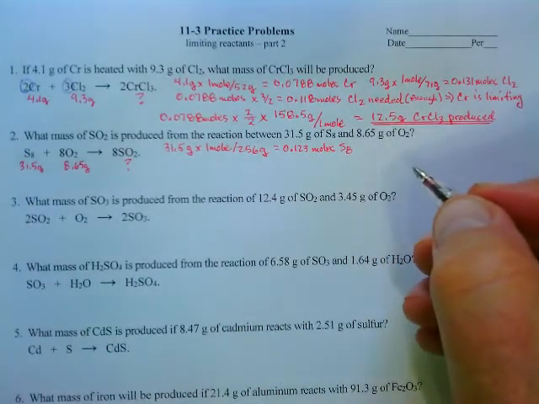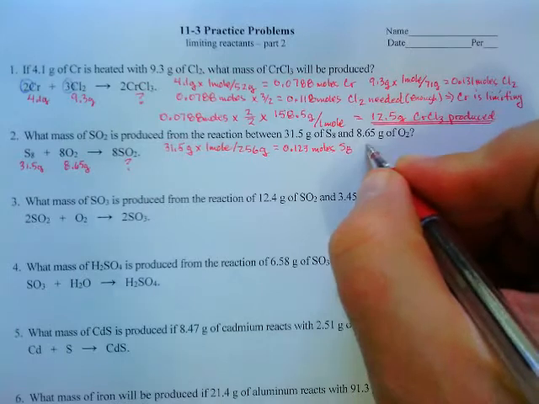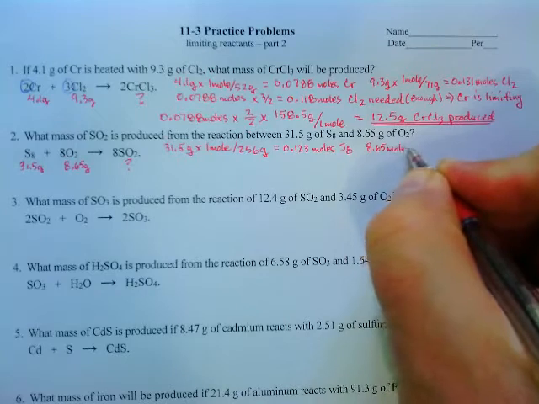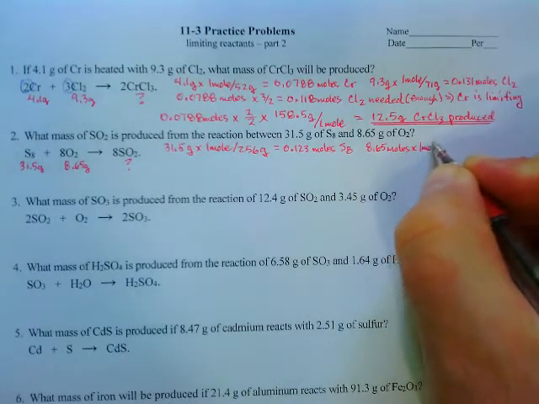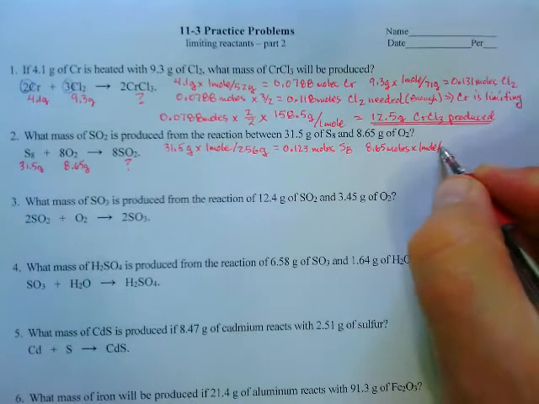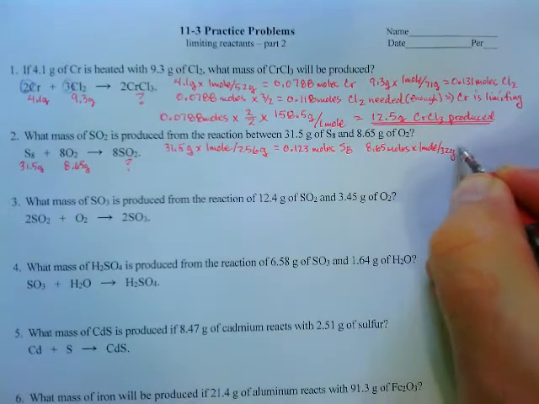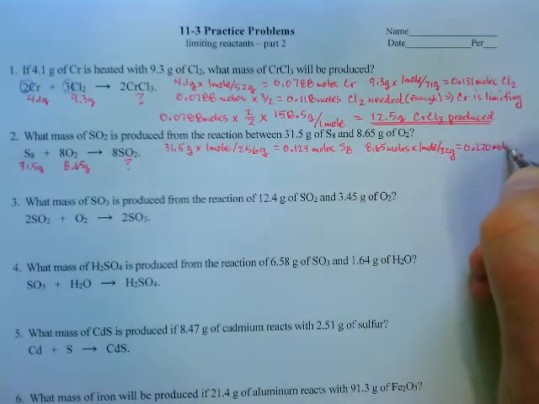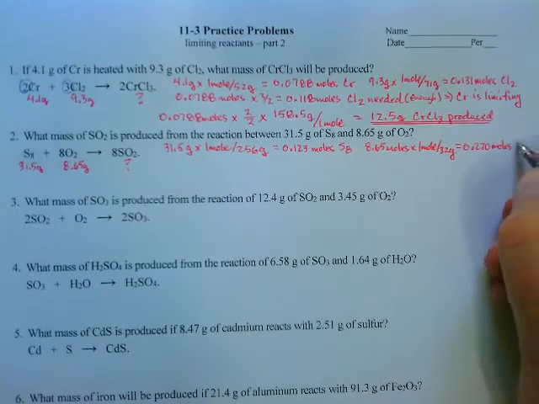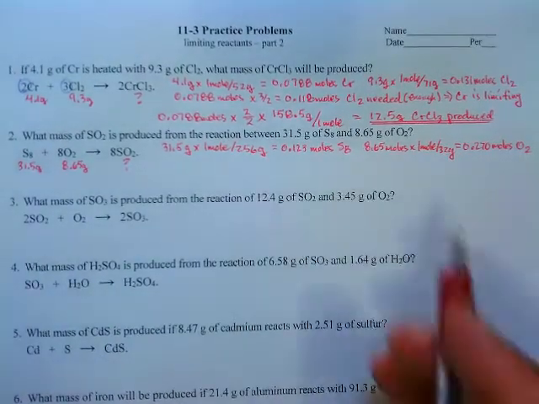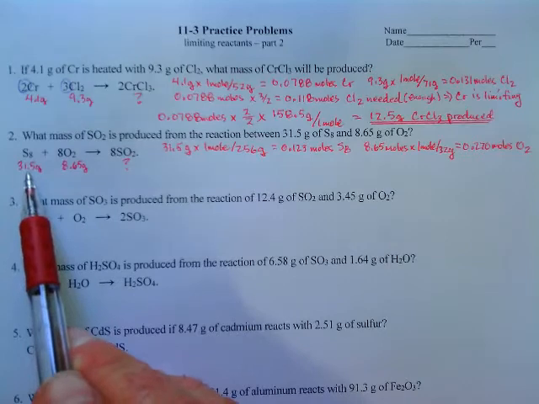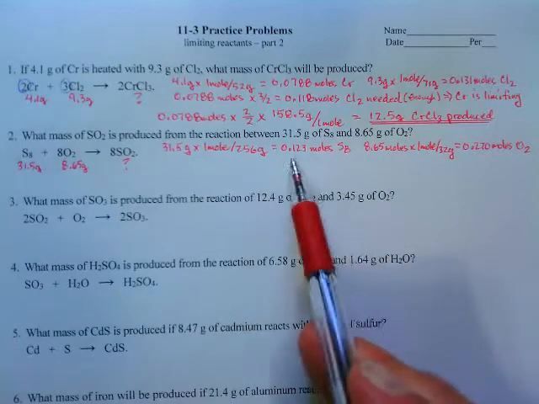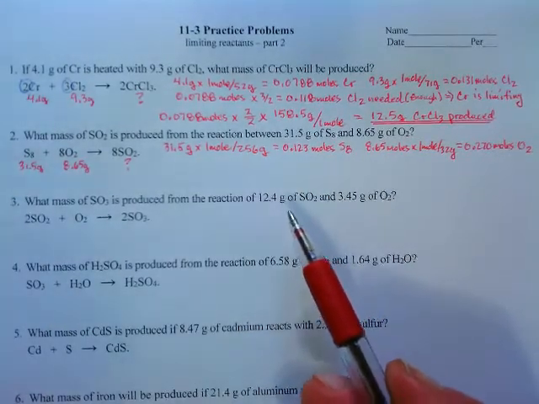And then for the O2, we have 8.65 grams times 1 mole over 32 grams, and that's 0.270 moles of O2. Now, please note that even though there were a lot more grams here than here, the O2 actually has more moles than over here, but we have to use our mole ratio.